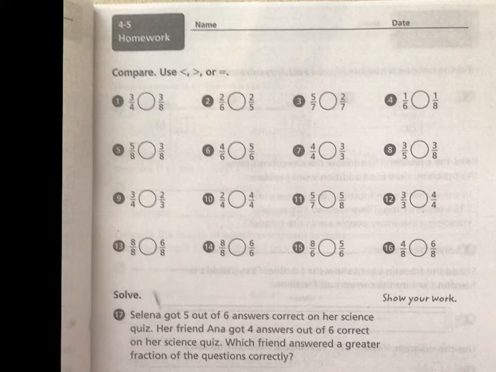So I have a little trick called cross multiplying. Okay, I want you to take your pencil and draw a cross like that and then a cross like this. So we're going to take those numbers and multiply them, because that's going to help us figure out which fraction is bigger. We can't just look at these fractions and tell. It's very hard to do.